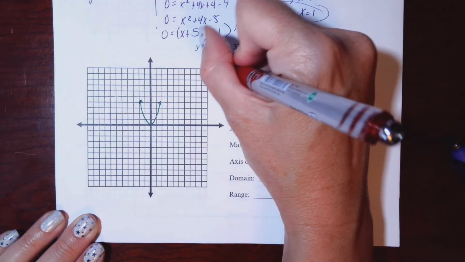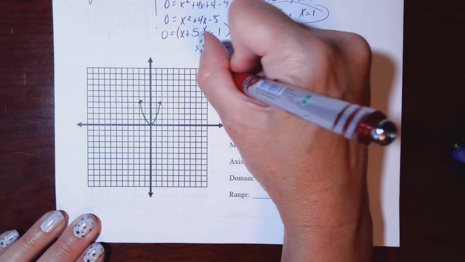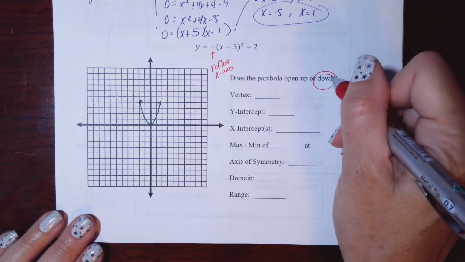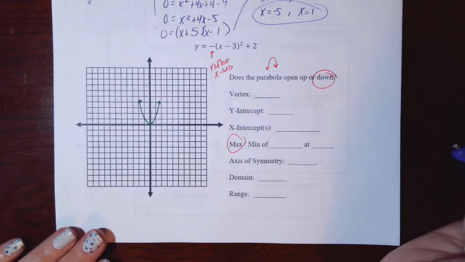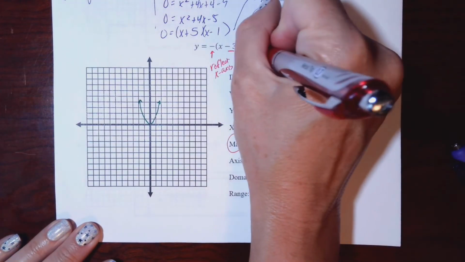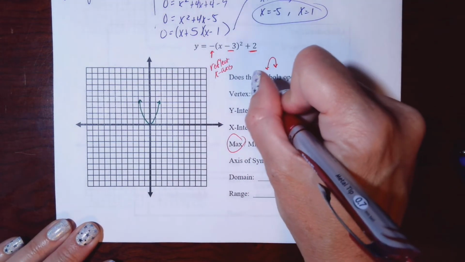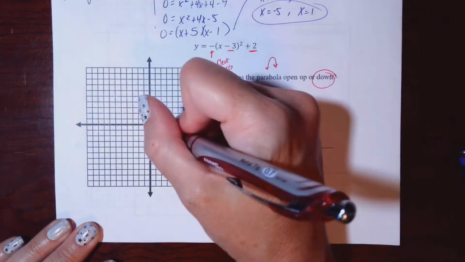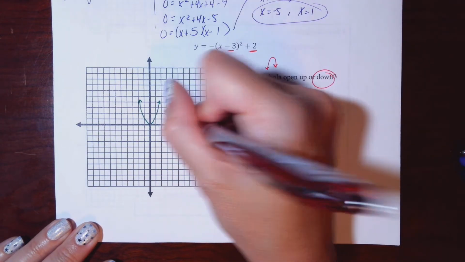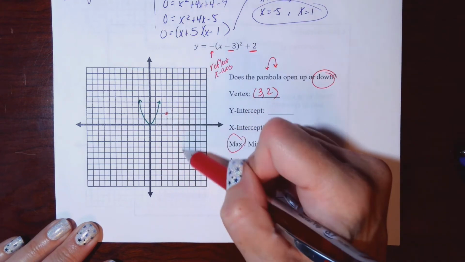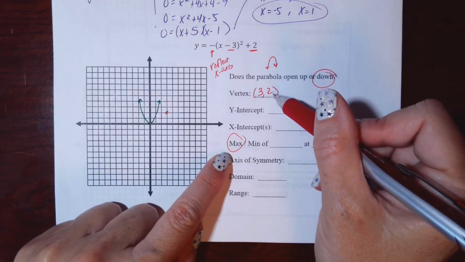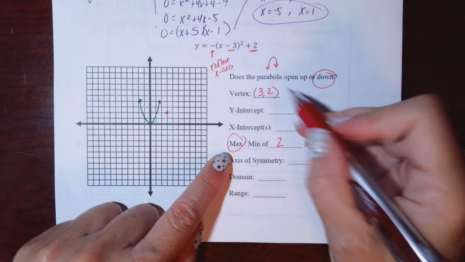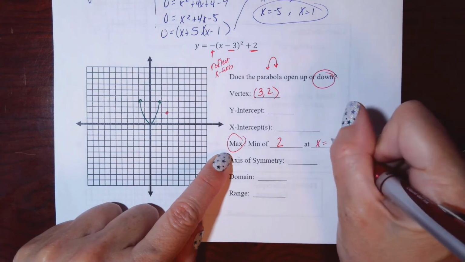It's going to reflect across the x-axis. Since it opens down, it opens like this, I know that I'm going to have a maximum function value, not a minimum. My vertex is found using horizontal and vertical shifts. I've got (3, 2). So positive 1, 2, 3, up 2. It's going to open down, so I'm going to have real value x-intercepts. This (3, 2) tells me my maximum function value is at 2. The maximum value is 2, and it happens where x is 3.